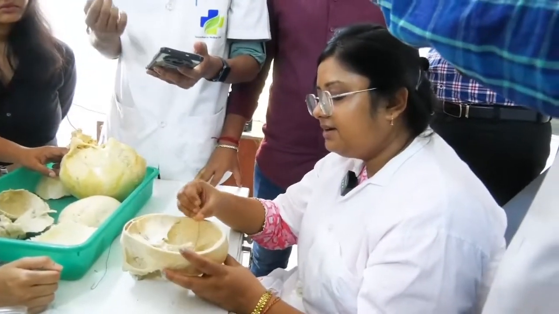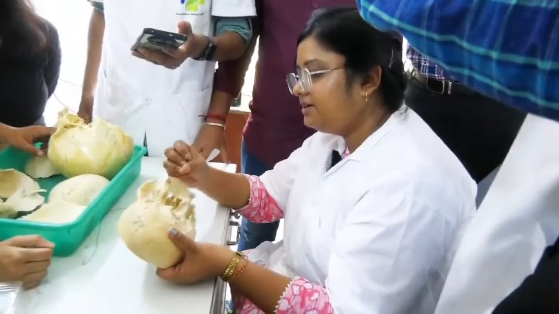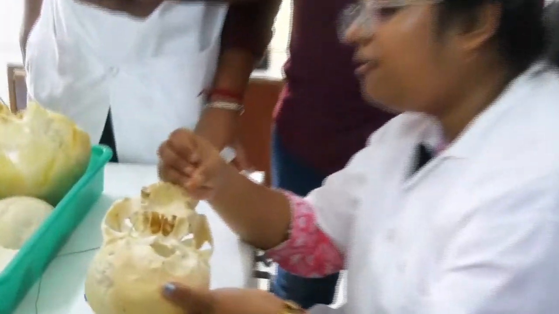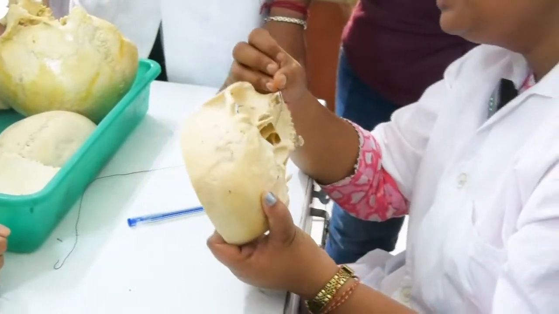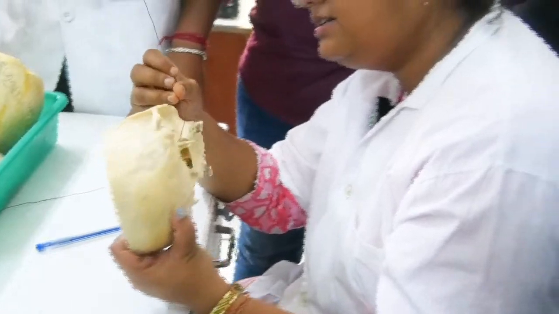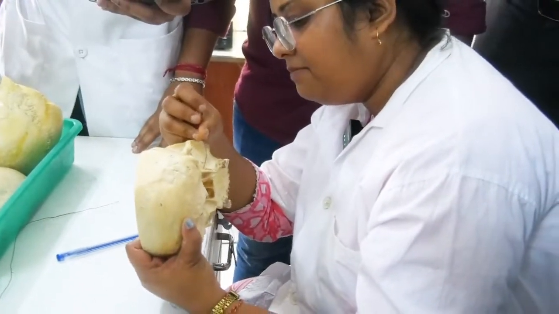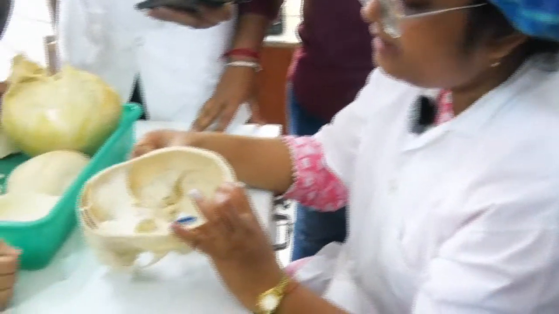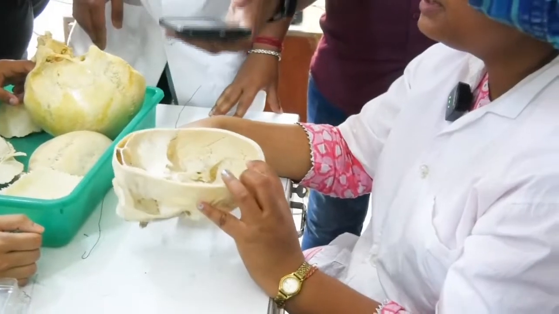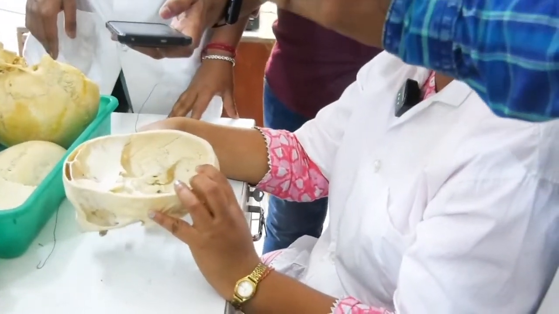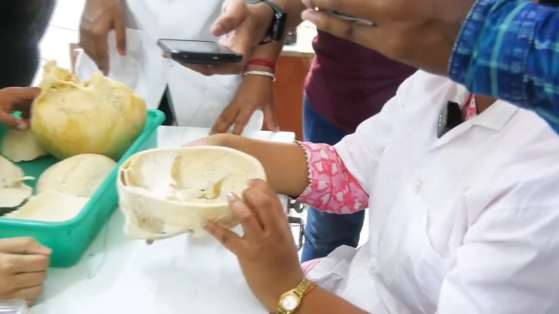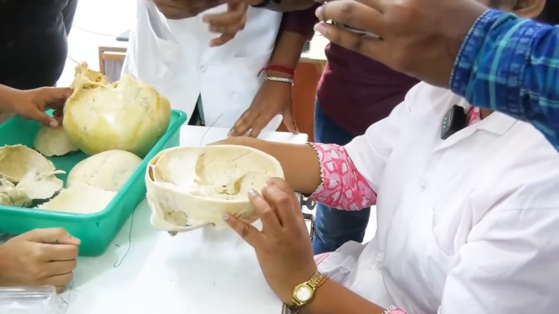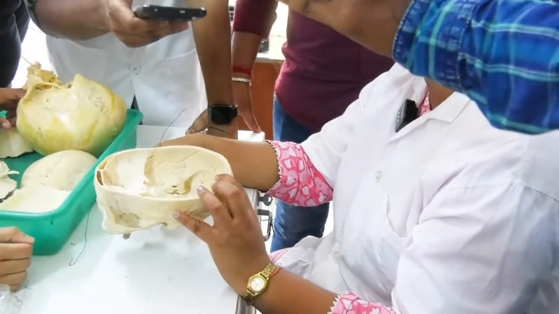Next, just above the foramen magnum, here you can see the two condyles of the occipital bone. Just above the condyles lies the hypoglossal canal. See, I have placed the wire in the hypoglossal canal. This is the hypoglossal canal just above the condyle. Through it passes the hypoglossal nerve, or 12th cranial nerve.